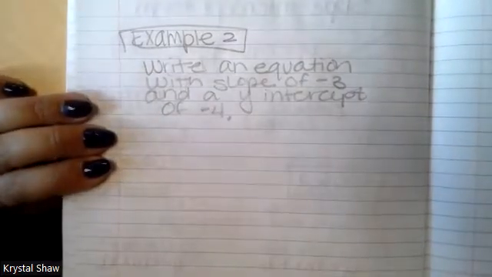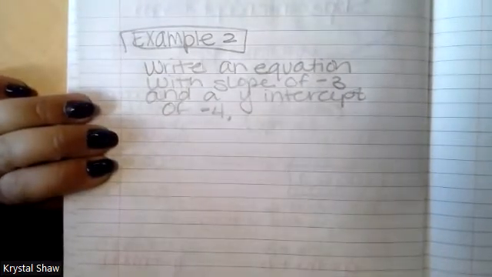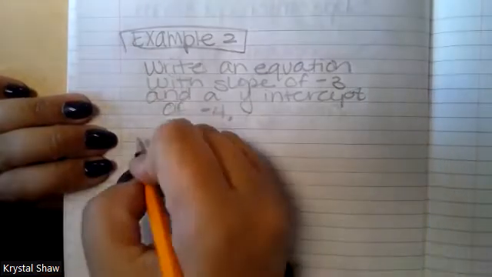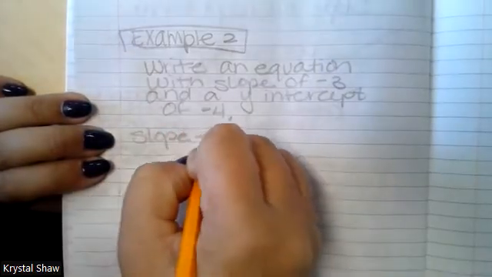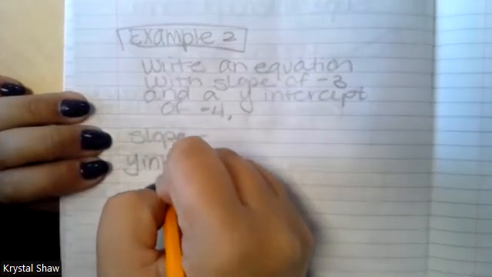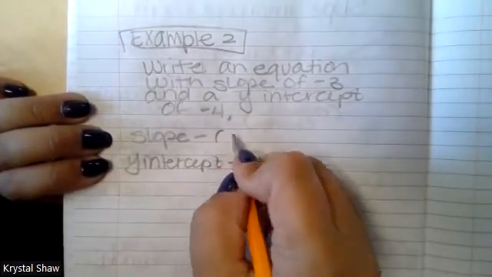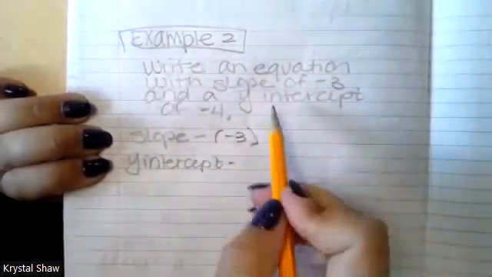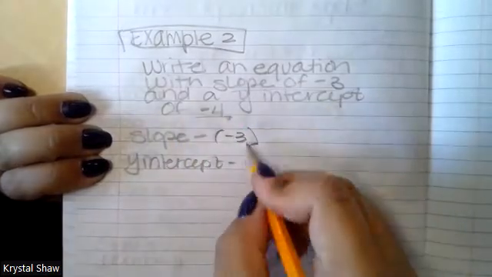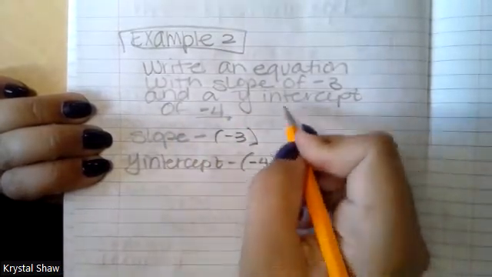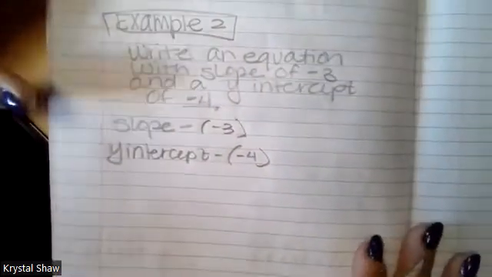I think that when given a problem like this, it's easiest to start by identifying our slope and our y-intercept. So in this case, slope of -3. So my slope here is -3, and my y-intercept here is going to be -4. I just pulled those from the problem.